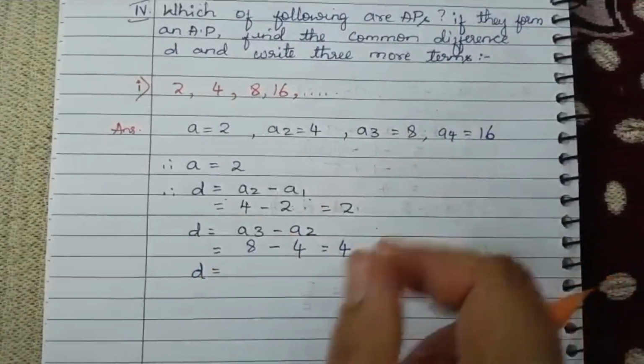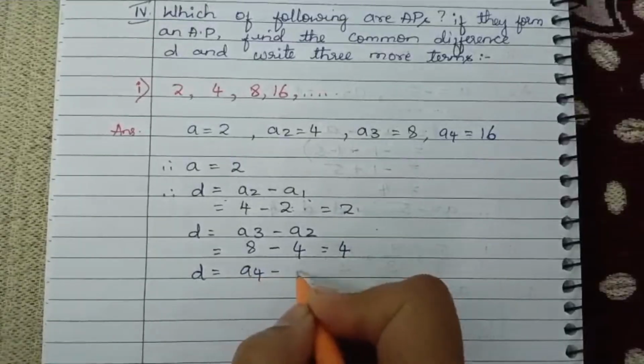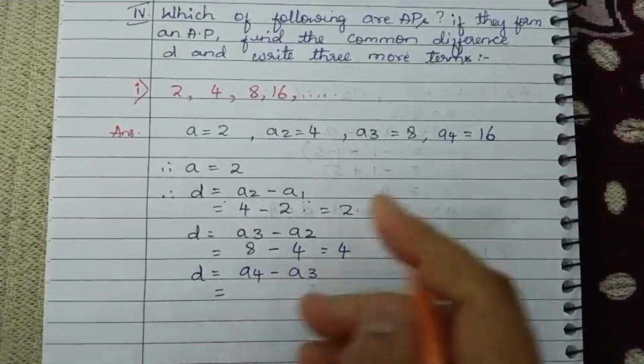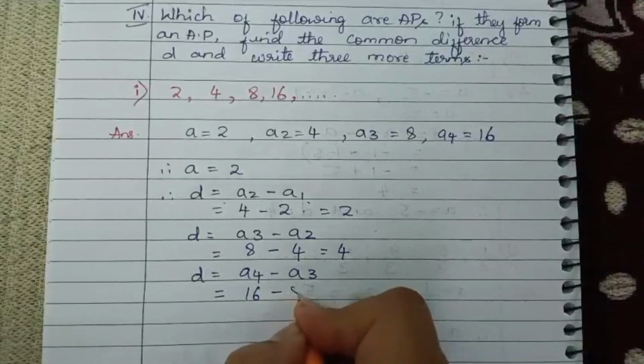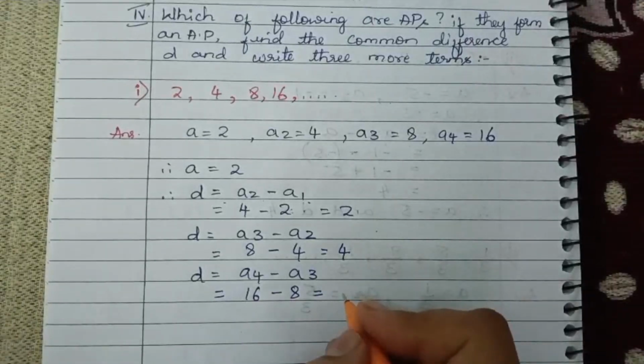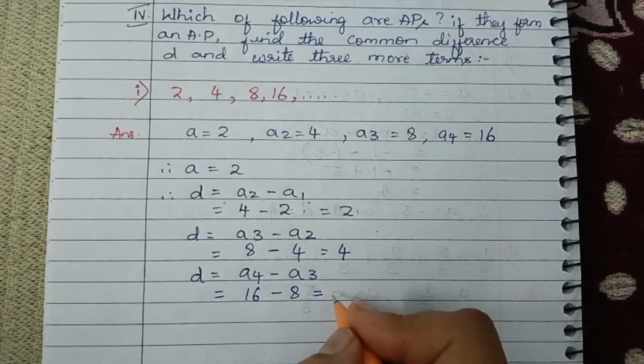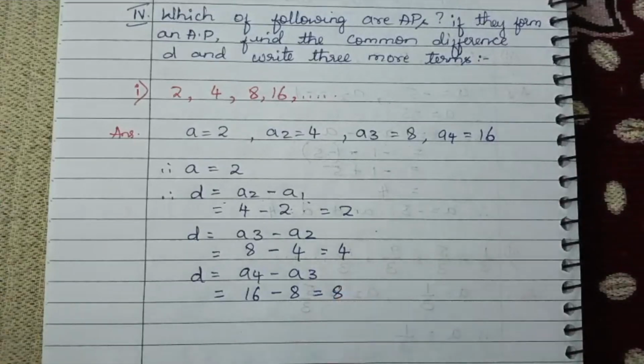Again we have one more, so a4 minus a3, that is 16 minus 8, is 8.